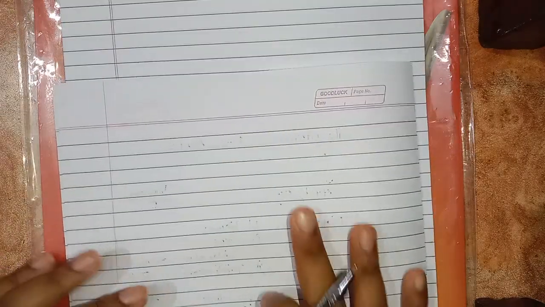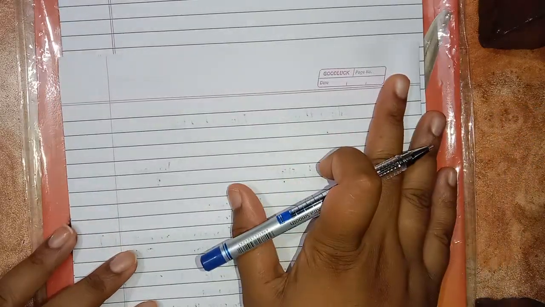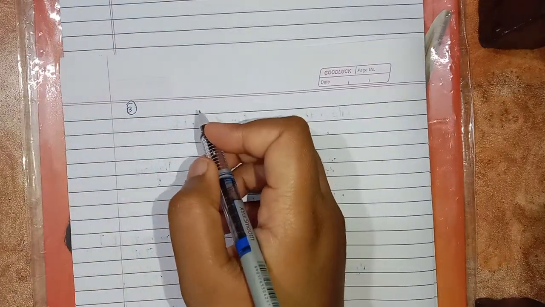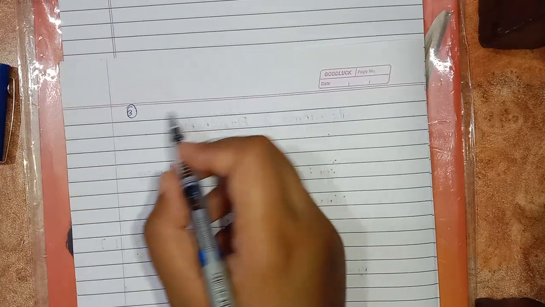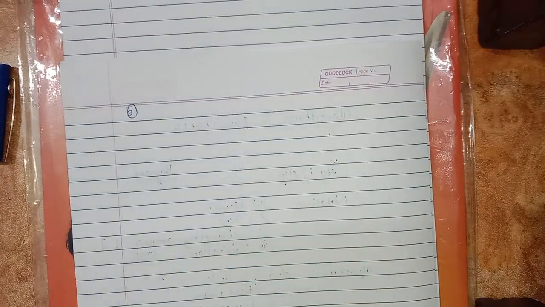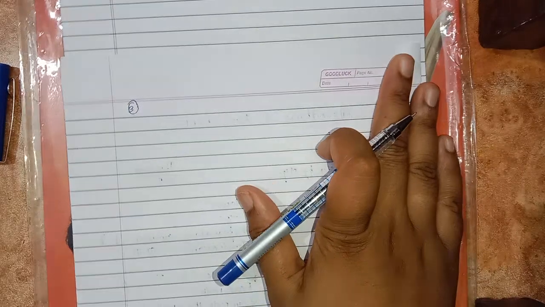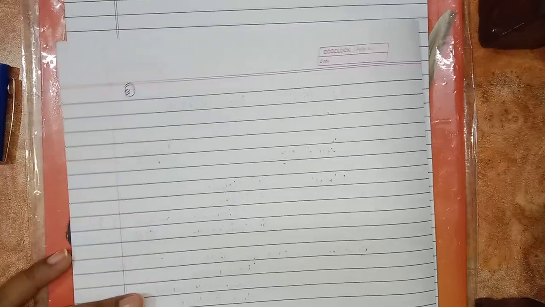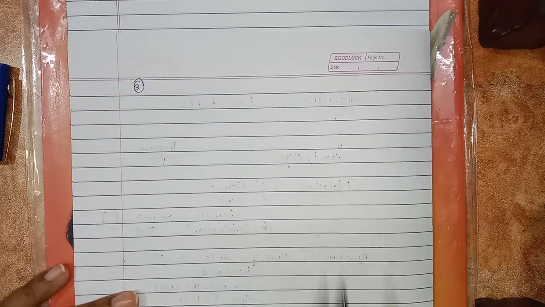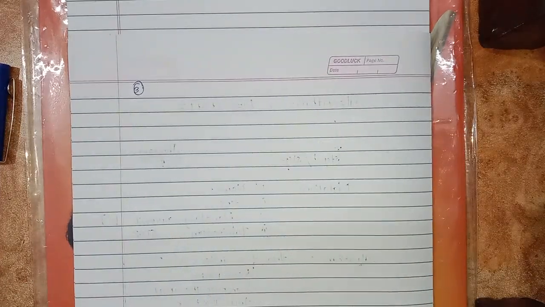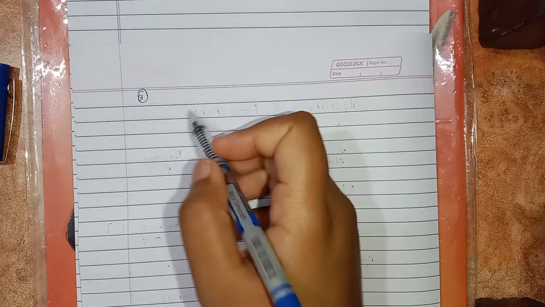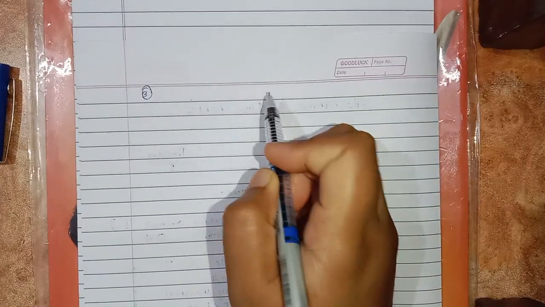So one more algorithm I am writing here. The third example question is, write an algorithm to find the largest of three numbers. You don't know what those three numbers are in this example, but in the problem they will give any three numbers, like 2, 4, 6. So here you don't know those three numbers. So the question is, write an algorithm to find the largest of three numbers.